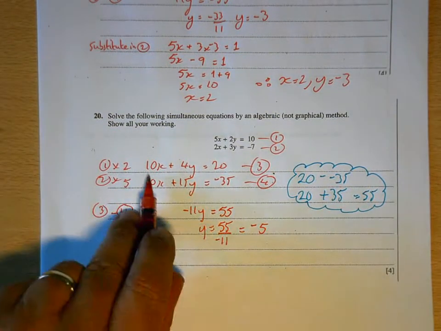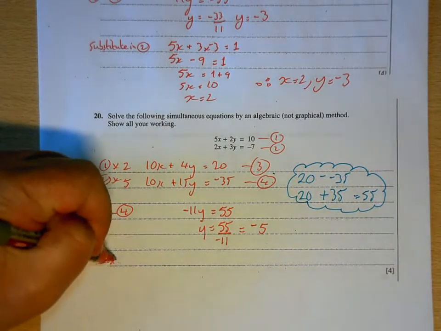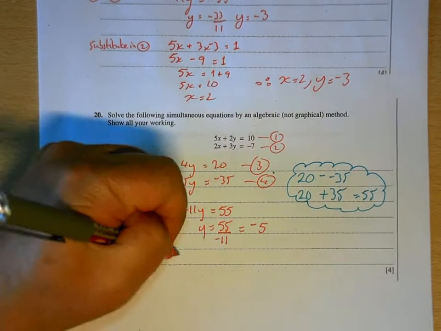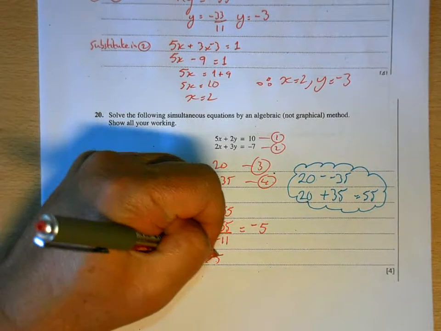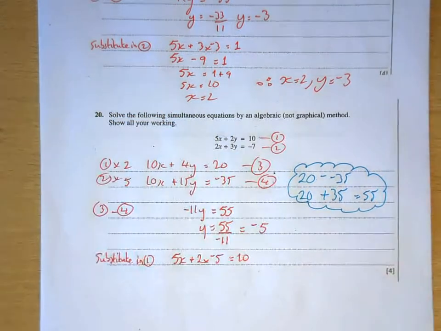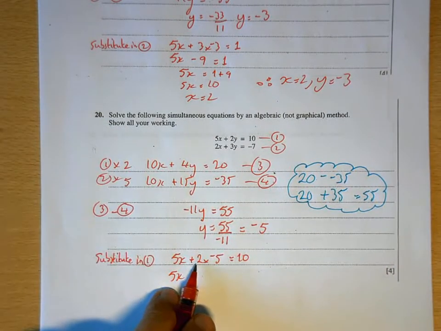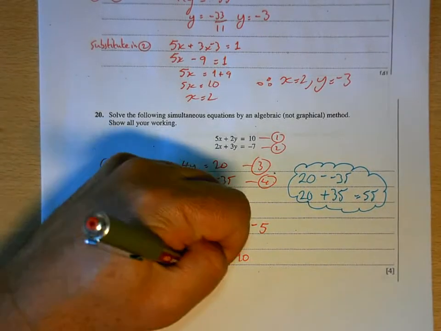We're going to put that now back into equation 1. 5x plus 2 times negative 5 equals 10. 2 times 5 is 10. Signs are different, answer's negative.